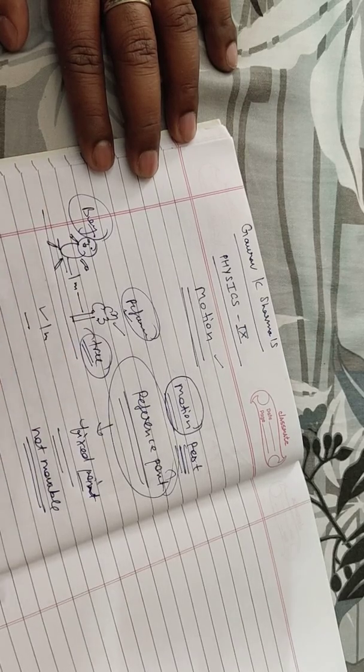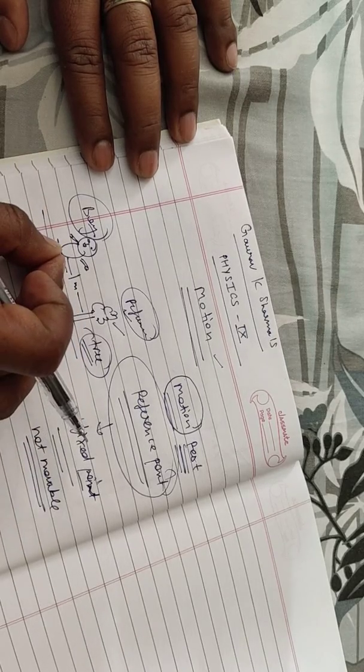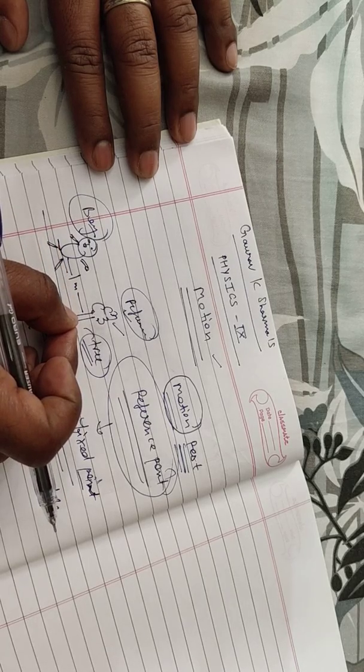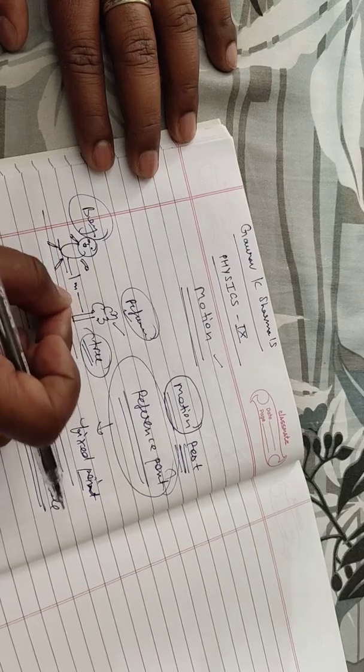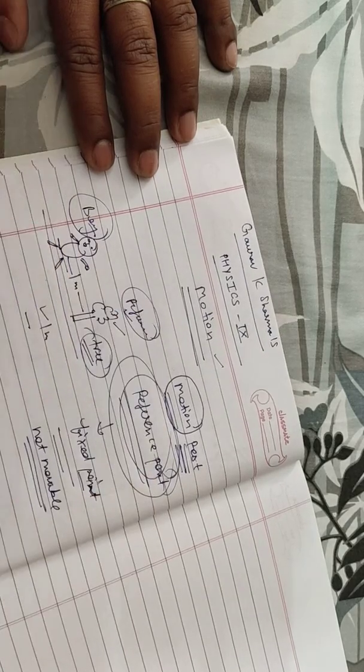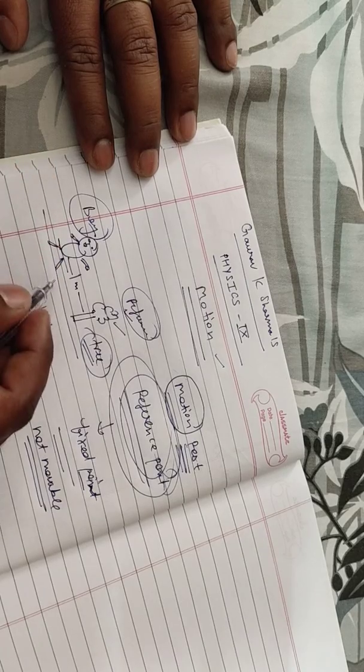Let me conclude. The boy's position is not changing compared to the tree. It means that the boy is at rest with respect to the tree. You have to mention the reference point. Is that clear?